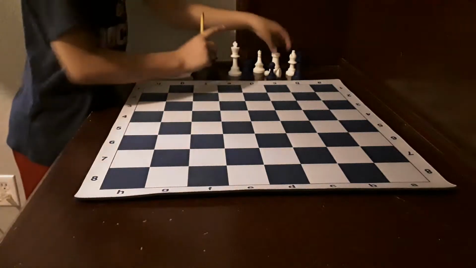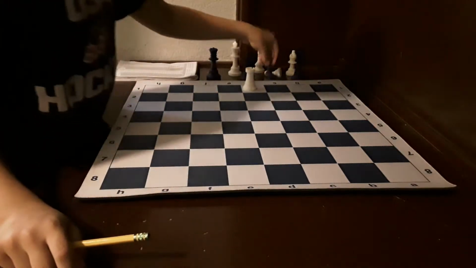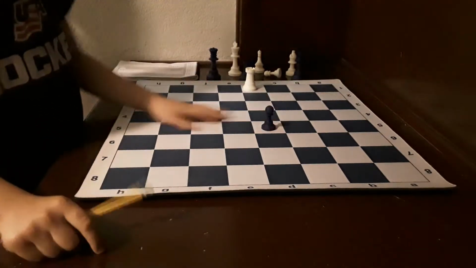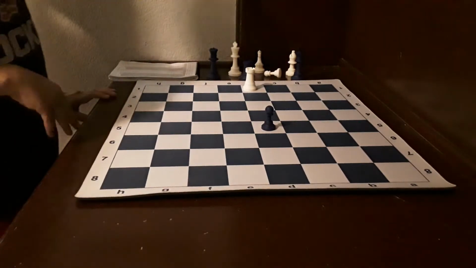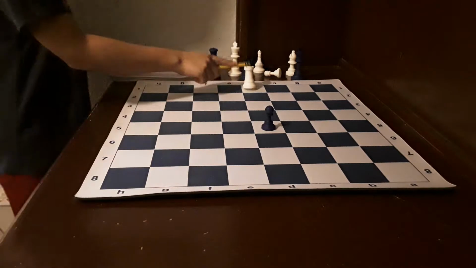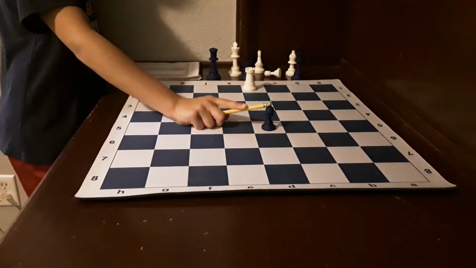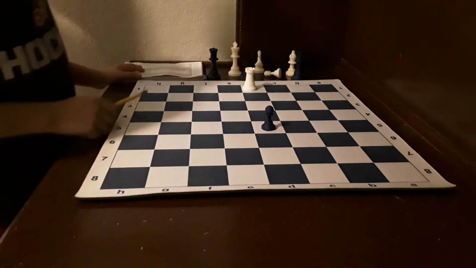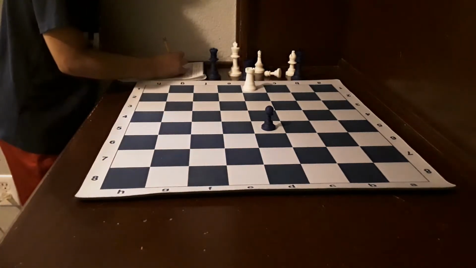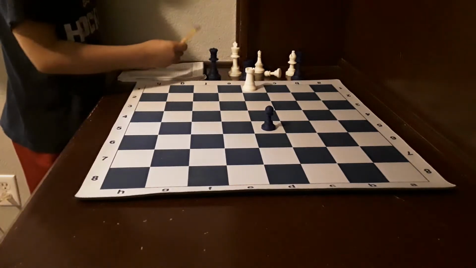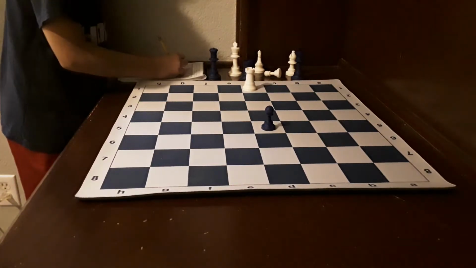Now let's do this. What do you write down if the rook wanted to take this pawn? That's right. You would write capital R, x, the square that the pawn's on, which is d5.